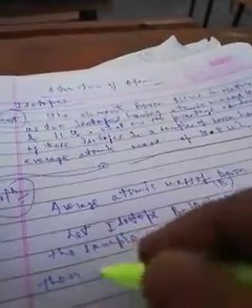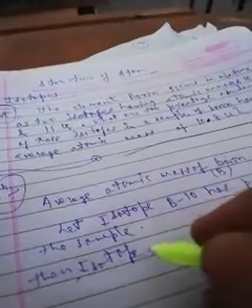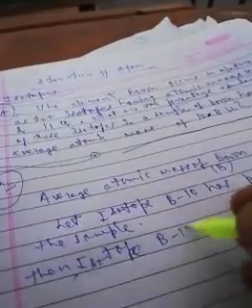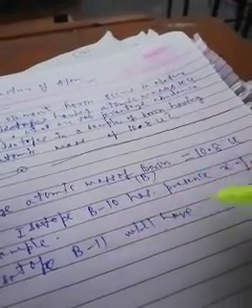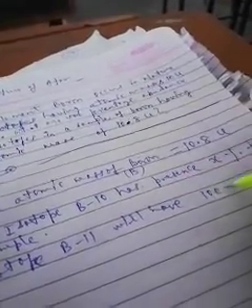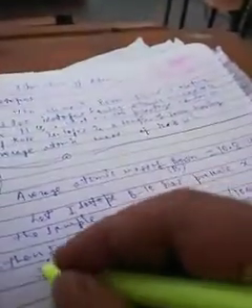Then isotope B11 will have 100 minus X% presence.